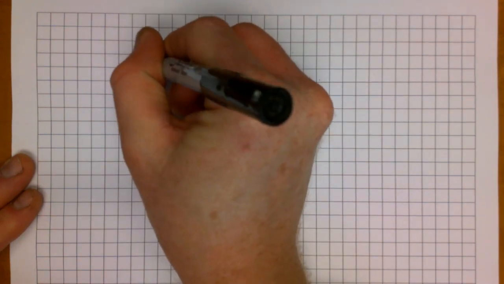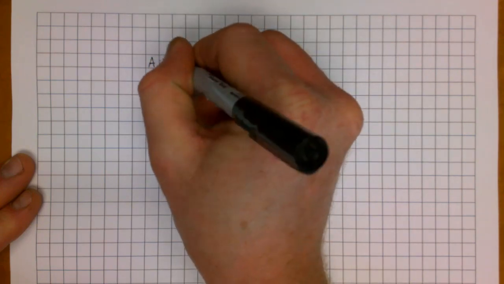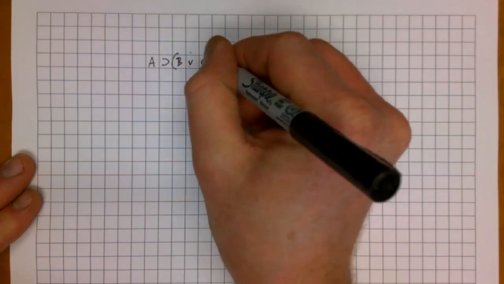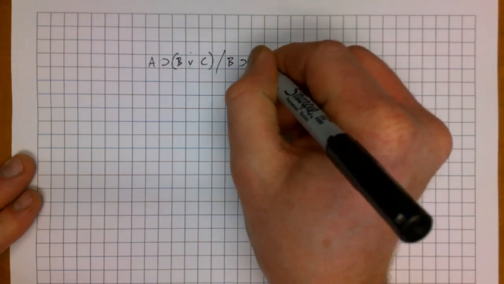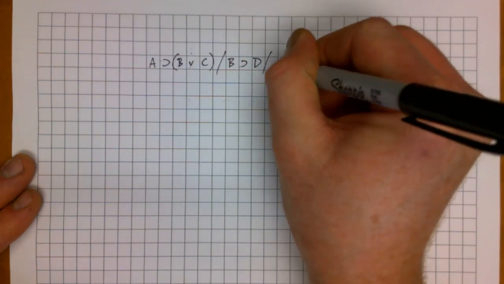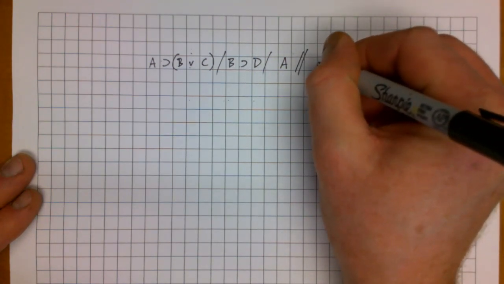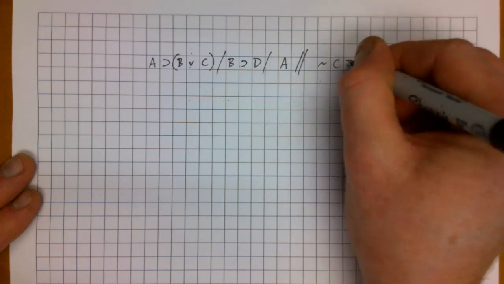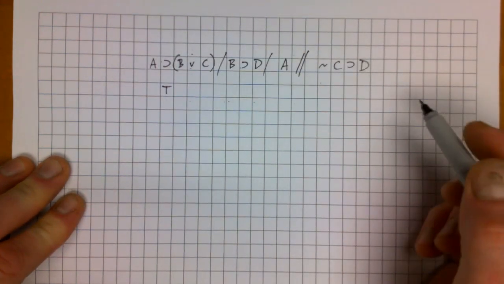Let's consider another example. So now let's suppose the argument is: if A, then B or C. If B, then D. The third premise is simply the assertion that A, and the conclusion is: if not C, then D. This is my main operator for the first premise.